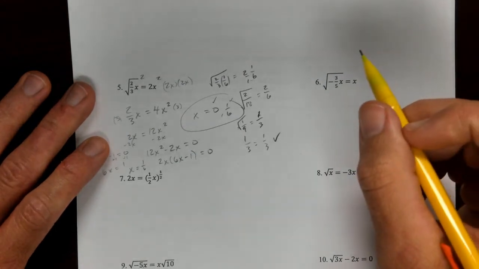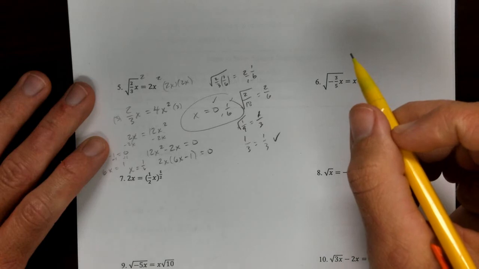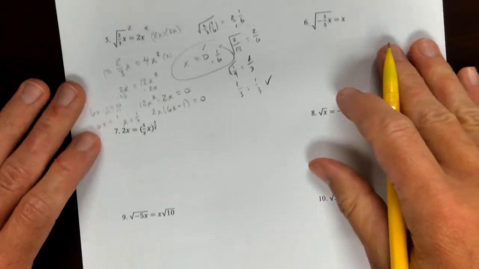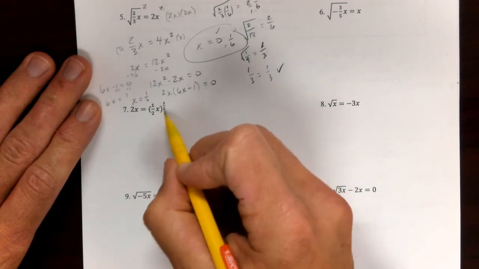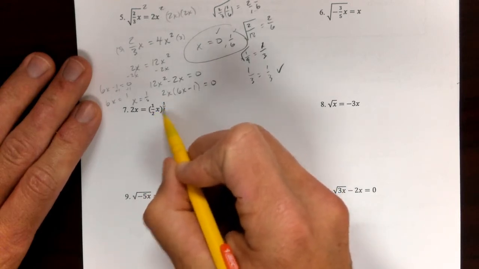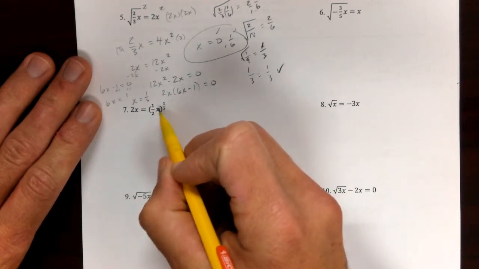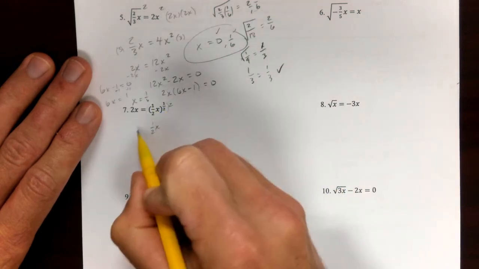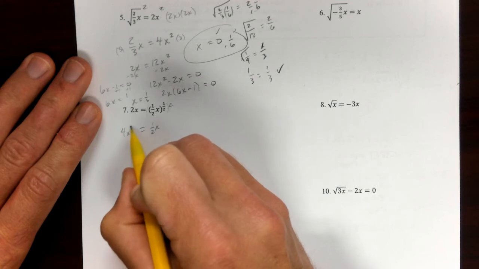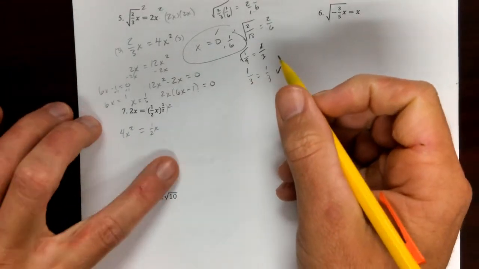Alright, let's go to number 7. Now, again, what I want to do is get rid of my 1/2. This is a square root sign, so the way I do that is I square both sides. Bam, that goes away. You're left with 1/2 x. Square this side, you get 4x squared. So you get 4x squared equals 1/2 x.